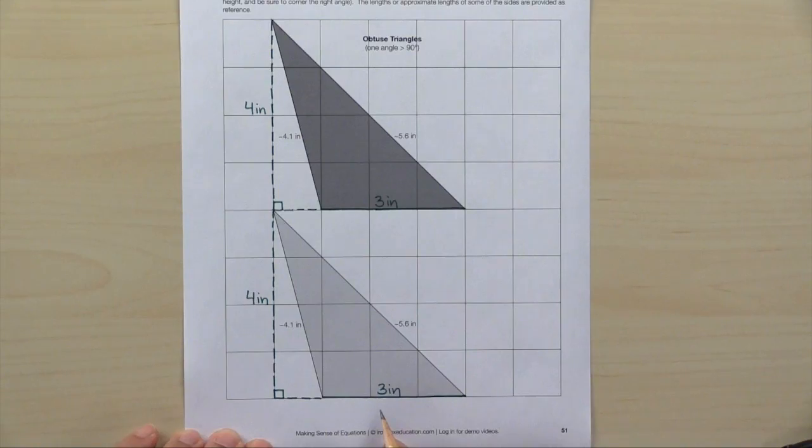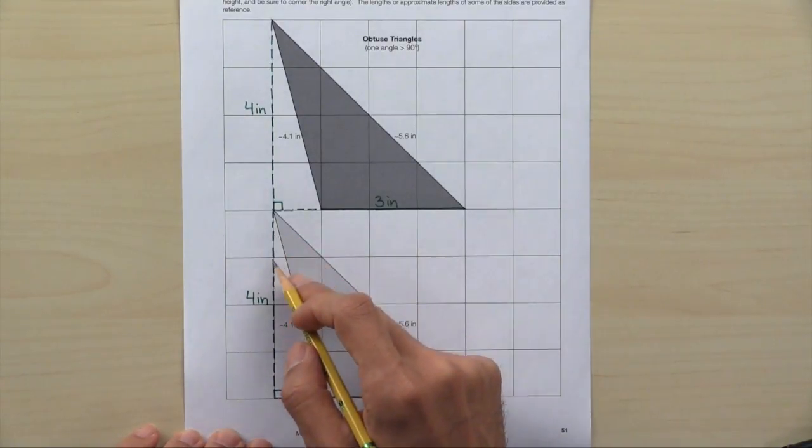This is what it looks like when both obtuse triangles have been labeled. The light gray obtuse triangle also has a base of 3 inches and a height of 4 inches.